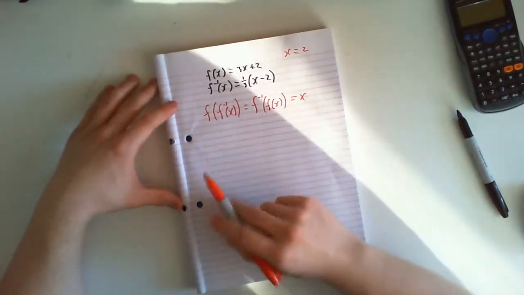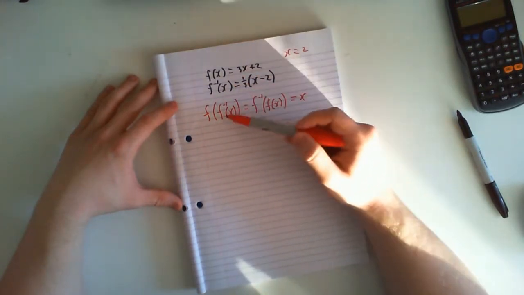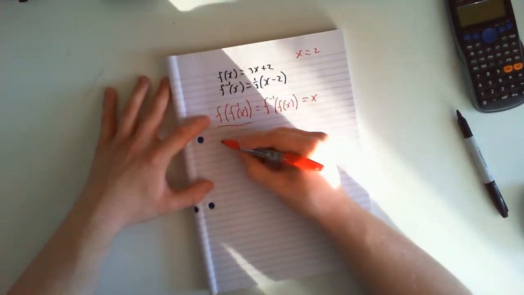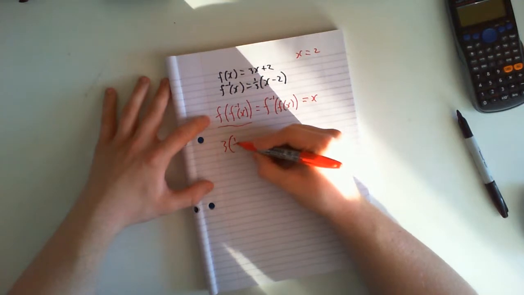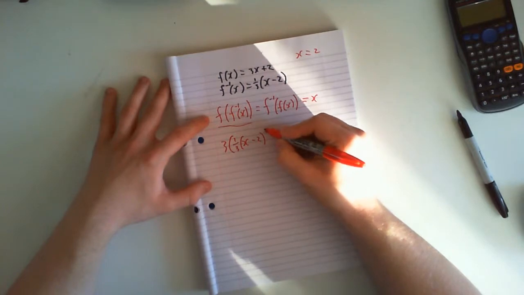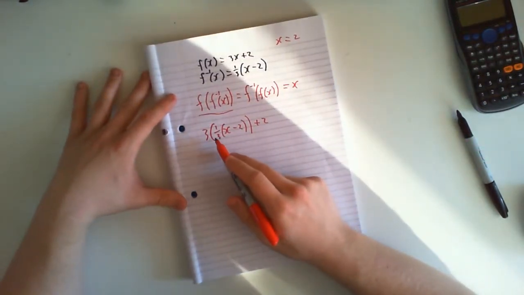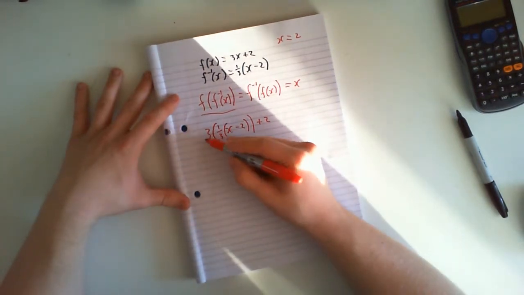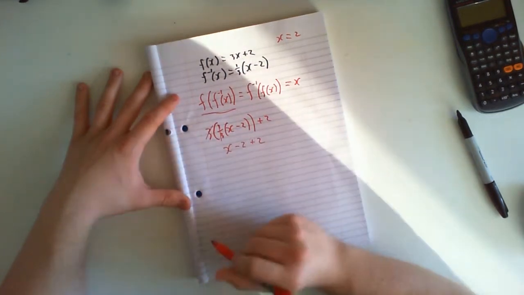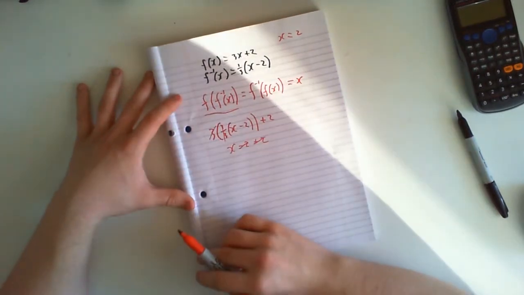So I'll show you this works. What we're going to do is plug in f to the minus 1, we'll do this one, into f of x. So that means we have 3 times 1/3 x minus 2, plus 2. So we can now multiply the 3 by a third, which equals 1, so they get rid of each other. So now we're left with x minus 2 plus 2. Then they cancel, so we're just left with x. It always equals x. That's how an inverse function can work.